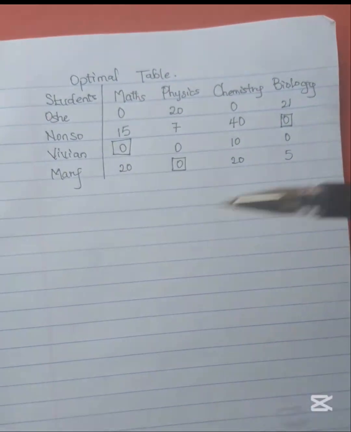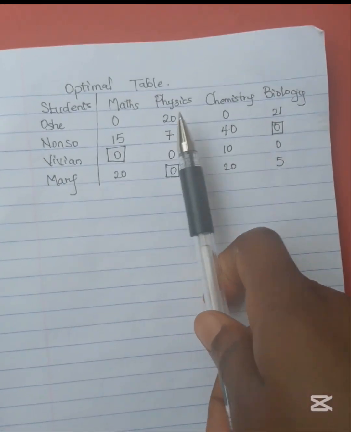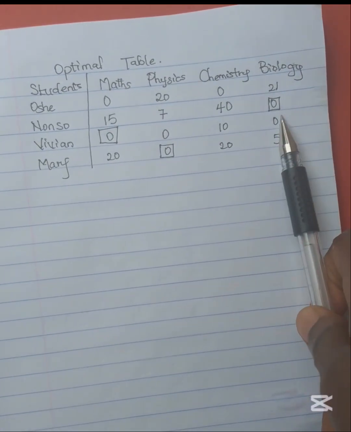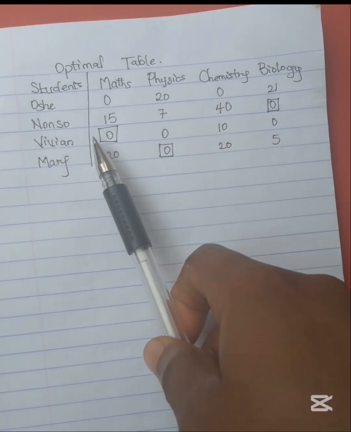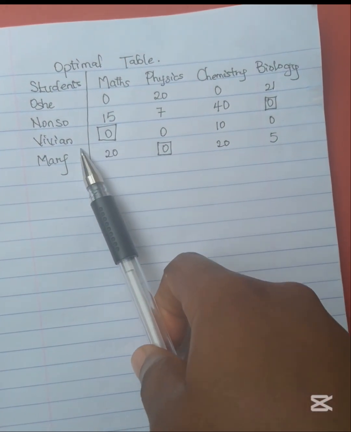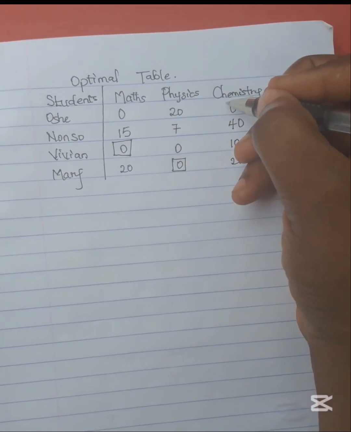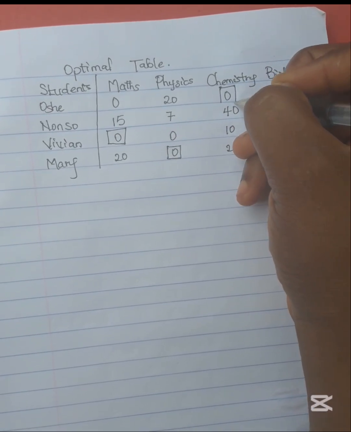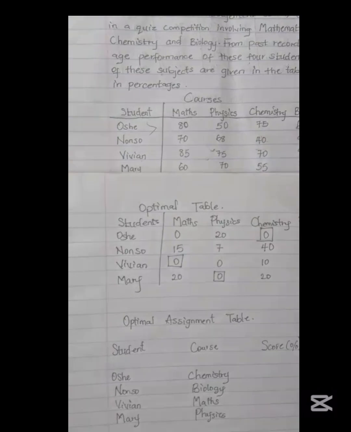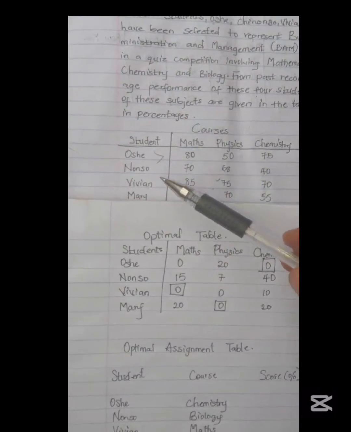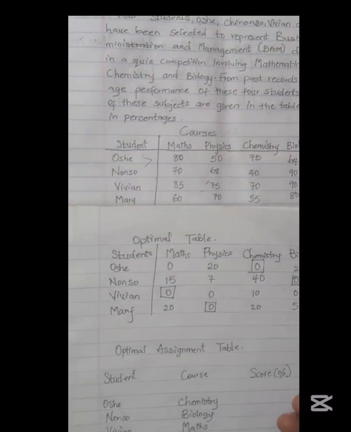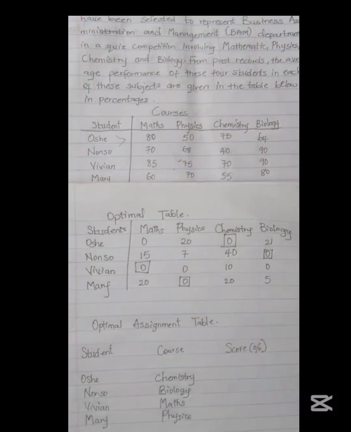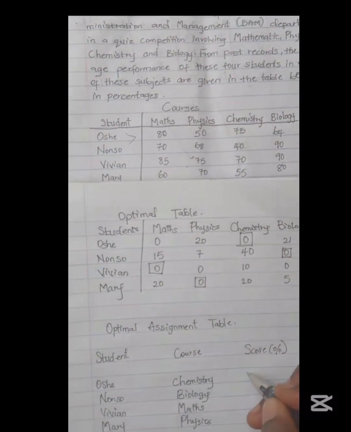What it means is that Vivian is good at mathematics, physics, and biology. But we have assigned those out to other people. So we assign mathematics to Vivian. And the last one, which is chemistry, we assign it to Oshe. We've already assigned the courses to the students. So based on our question, for Oshe, chemistry is 75. So we're just going to calculate their scores.